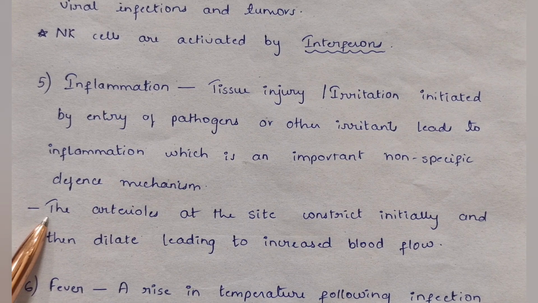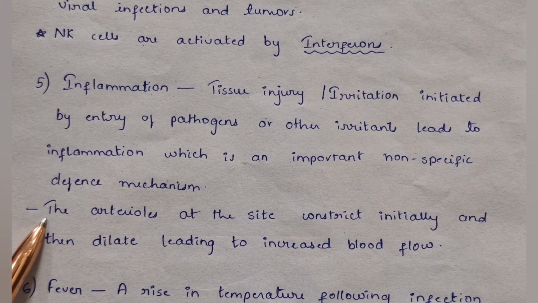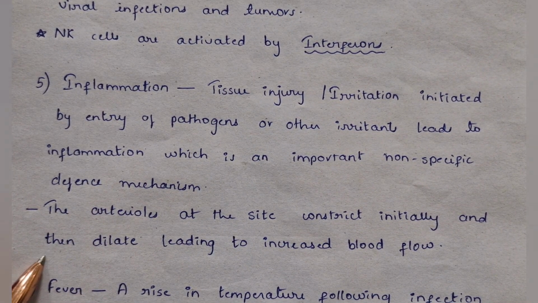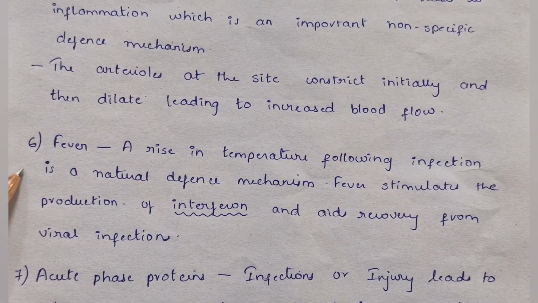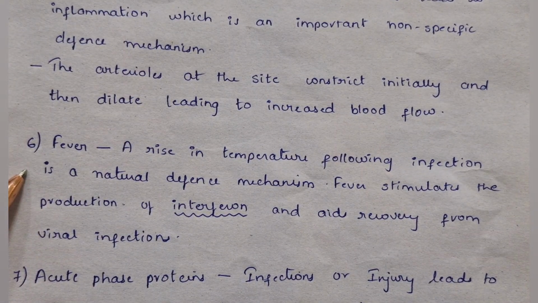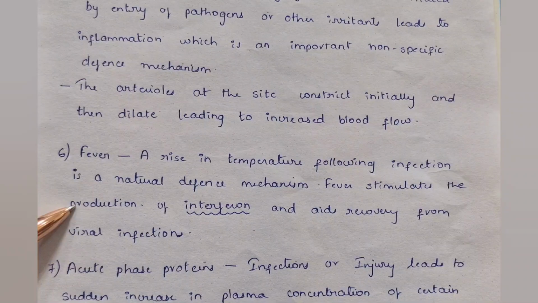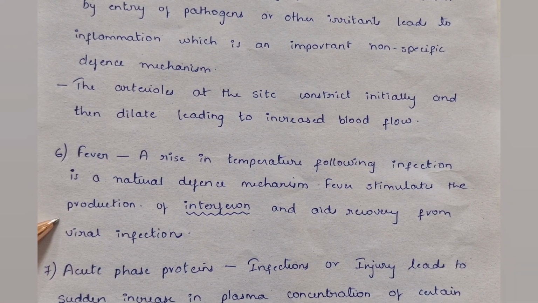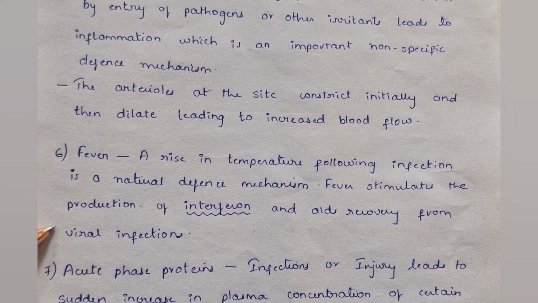The arterioles at the site constrict initially and then dilate, leading to increased blood flow. The sixth one is fever. A rise in temperature following infection is a natural defense mechanism. Fever stimulates the production of interferon and aids recovery from viral infections.